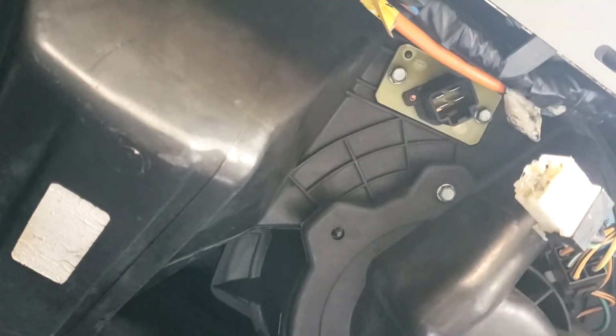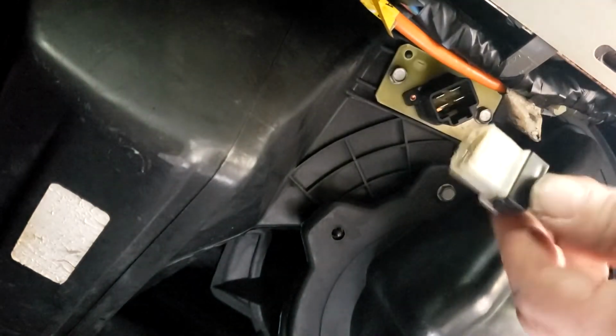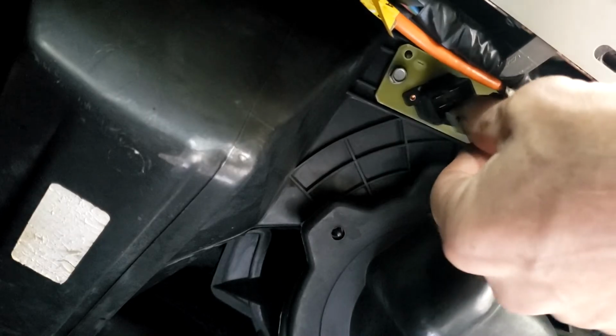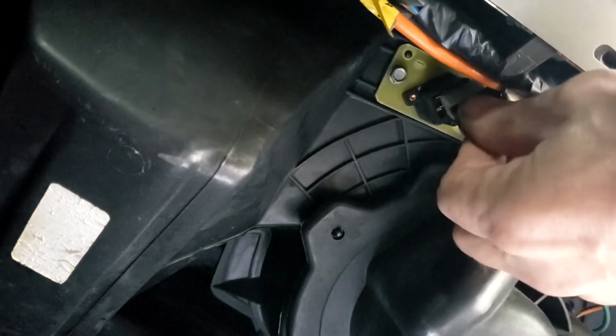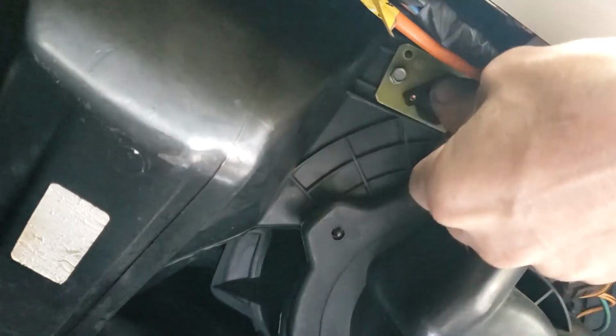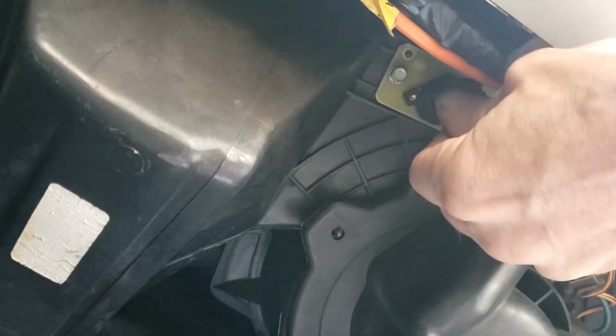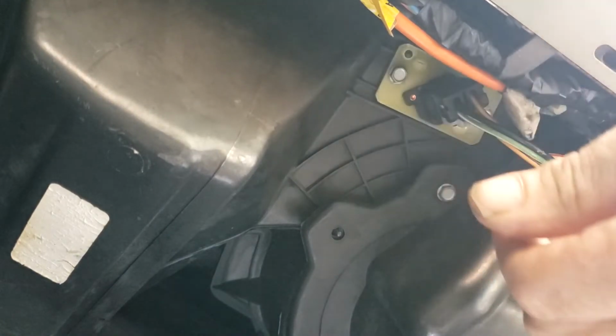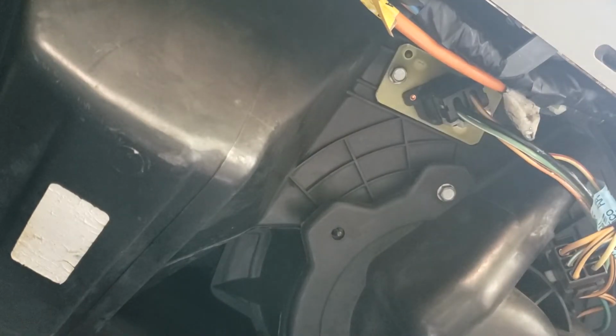And then all we need to do next is take this connector. I can't see what I'm doing because the camera's in the way. And plug it in. And there you go. Make sure that it's snapped in, and you know you're good. So there you go. It's done. It's repaired. Now, let's see if it's working properly.